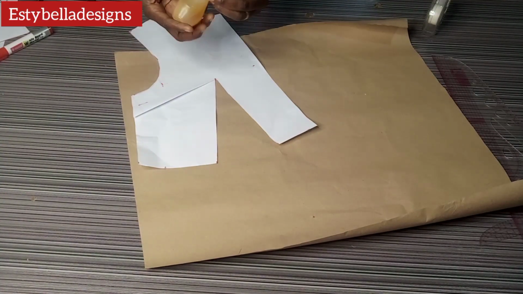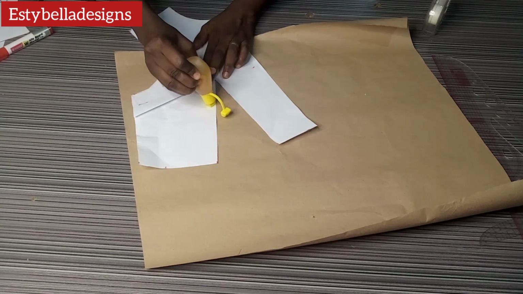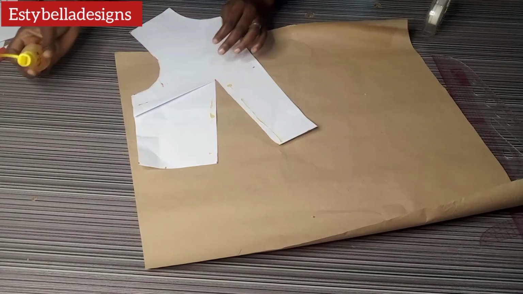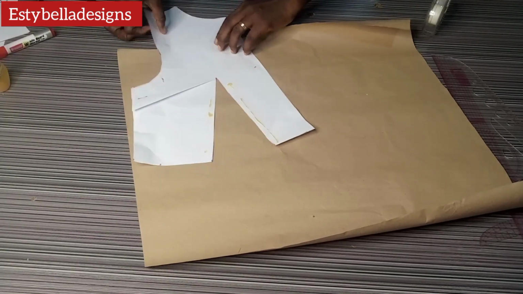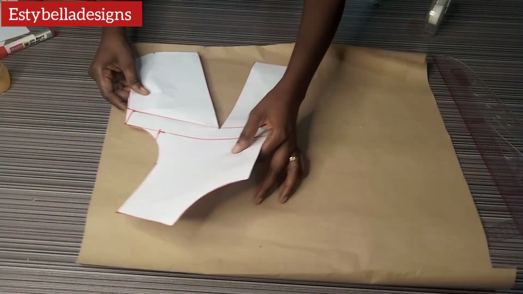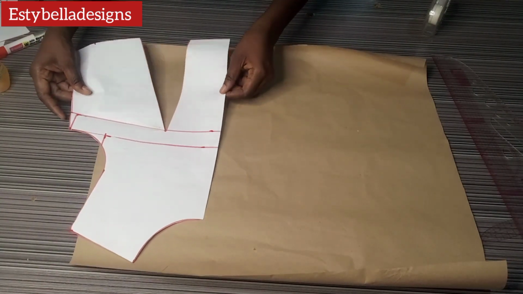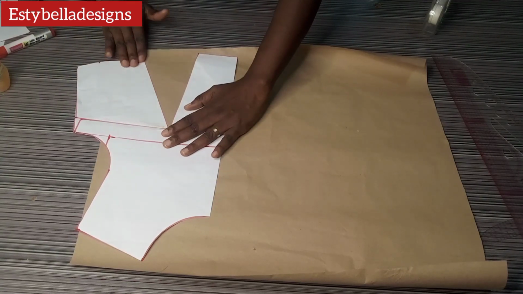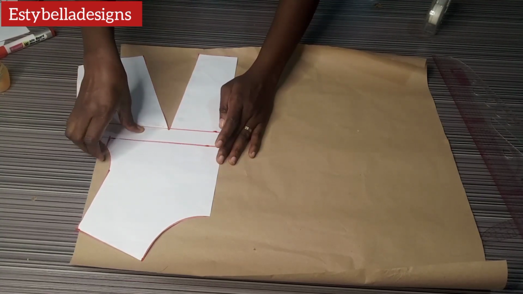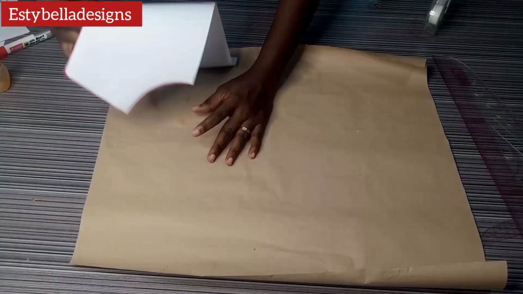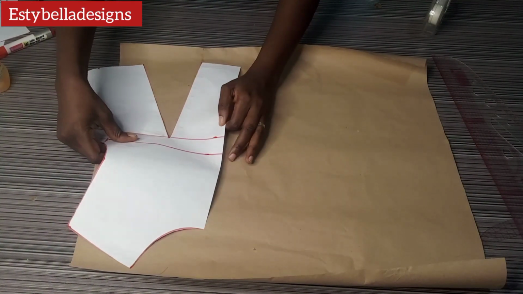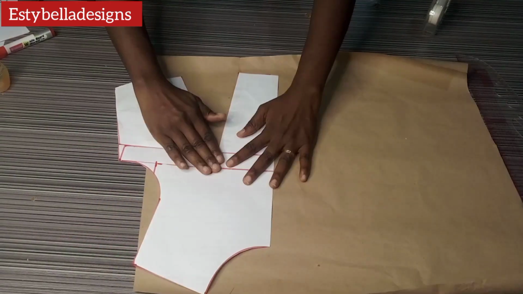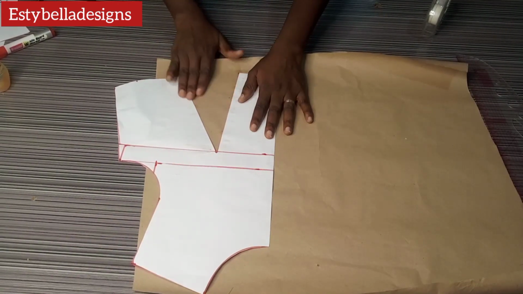So this is what I usually do. I will just place gum. It's gum I'm using here right now. So I'll just place gum on my pattern. Then I'll place it on the brown paper. Just watch what I'm doing. Make sure you're having allowance downwards here towards this part. You see what I'm doing?